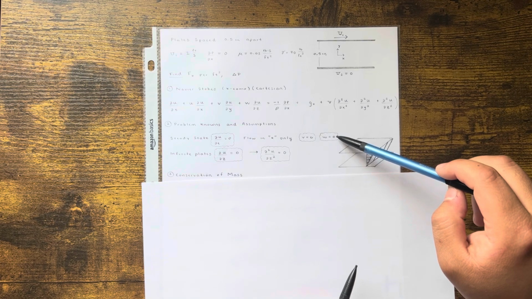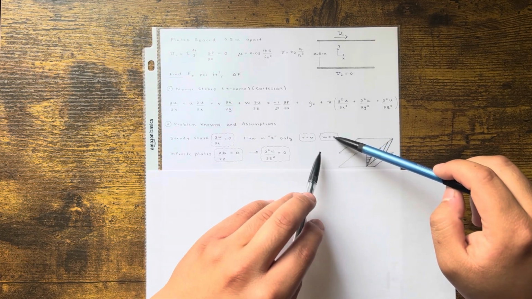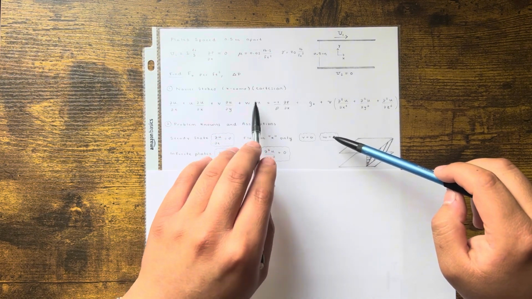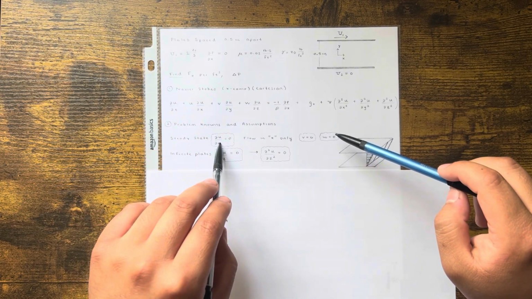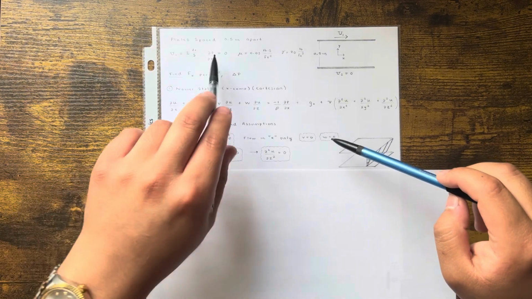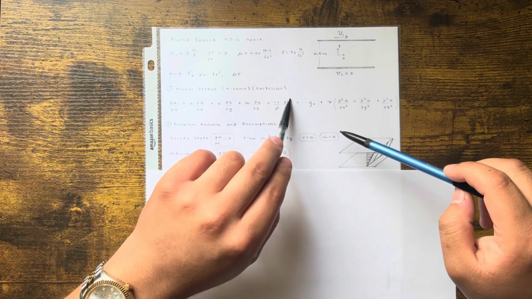I'm going too fast again. V and W are 0, okay? So these terms will get canceled out. And we know this one got canceled out because of this. So now we're left with this on the side, okay? Just keep that in mind. They told us that the pressure gradient in the x direction is 0, so that goes away.